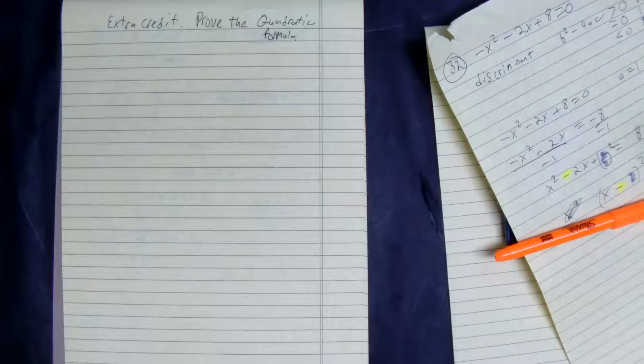If you made it all the way to the end here and you see this, extra credit is to prove the quadratic formula. For the applications, we're going to do those together on Friday. It's just kind of exploratory. Okay, so that'll be done Friday. We're going to do those together.